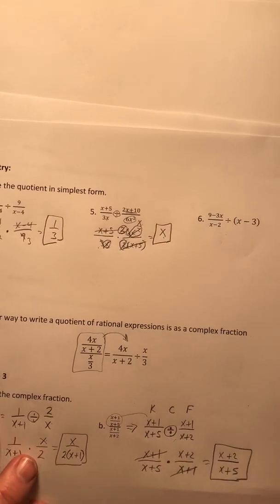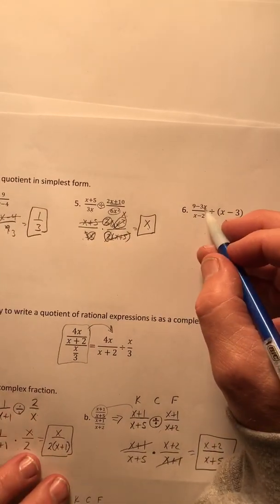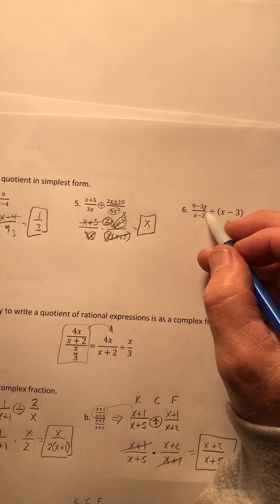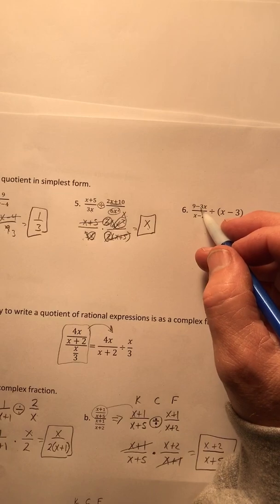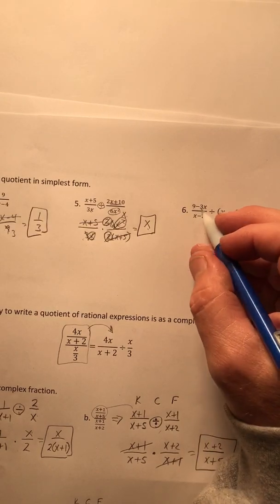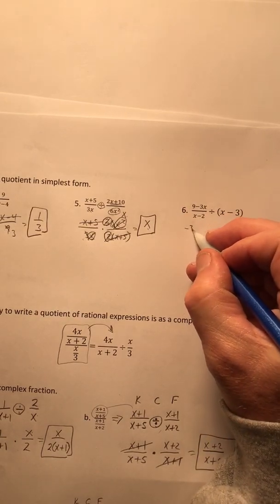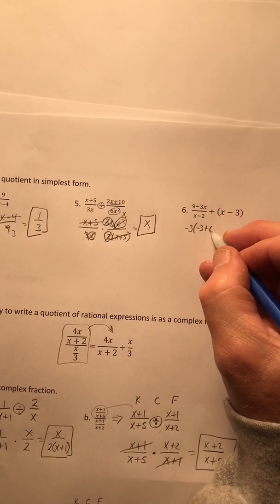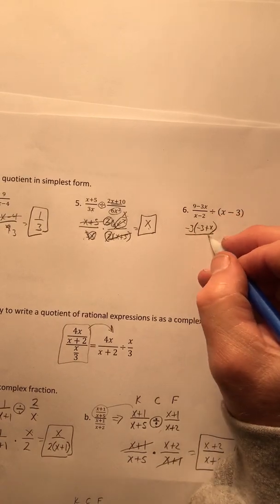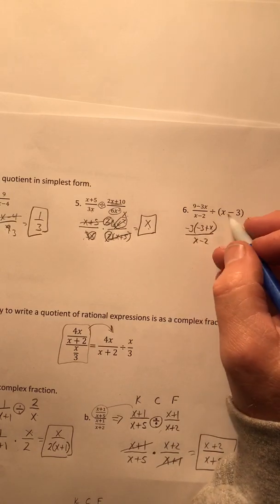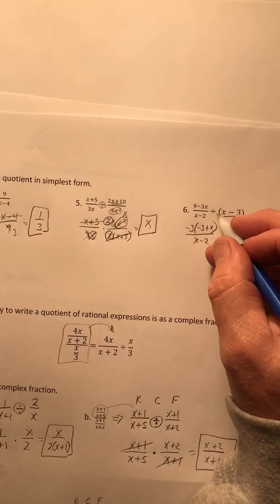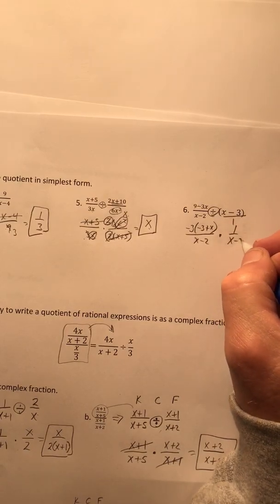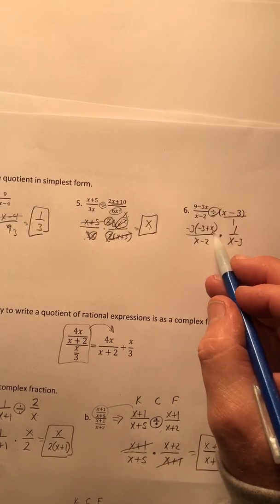All right, and then the last one. All right, let's see. We had to factor a negative out of this because of it. We're going to factor a -3. So let's see, factor a -3 out of that leaves us with -3 plus x over x minus 2. And then we make that into a fraction. Change that to multiplication. Flip this one, 1 over x minus 3. And then we change the order of this.